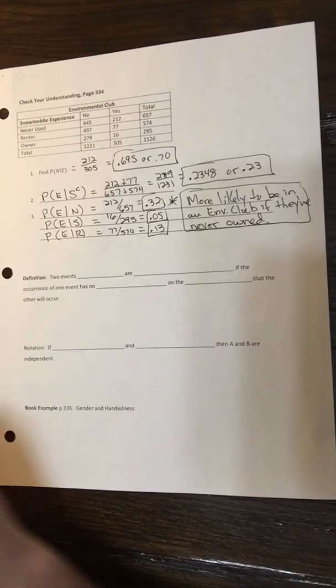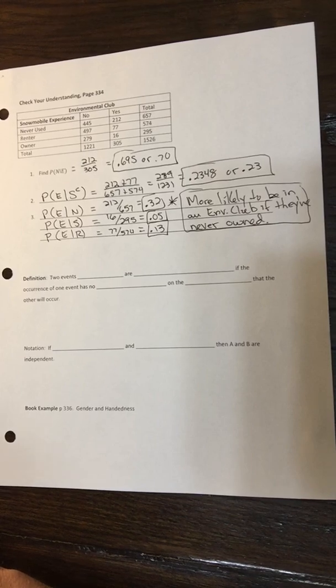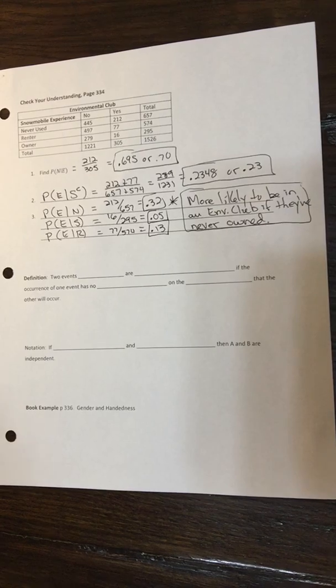Okay, guys, here we go. The probability of N given E is just 212 over 305. It's 0.695, about 0.70. I don't even care anymore.